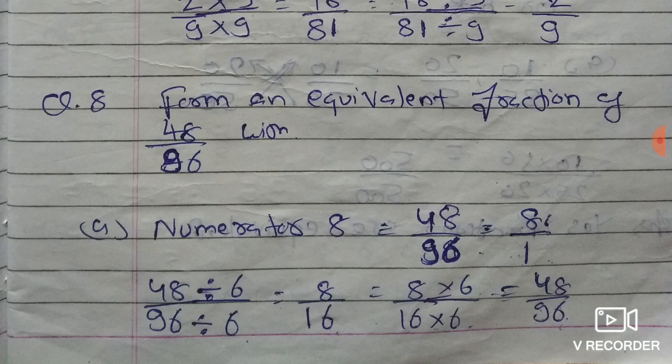So here we divide 48 by 6 and 96 by 6. So our answer is 8 upon 16. Again we multiply 8 into 6 and 16 into 6 to compare the equivalent fraction. That is why we multiply both numerator and denominator by 6, and our answer is 48 upon 96. So here we compare the fractions and our last answer is equal. In this way we find the equivalent fraction with this particular number.